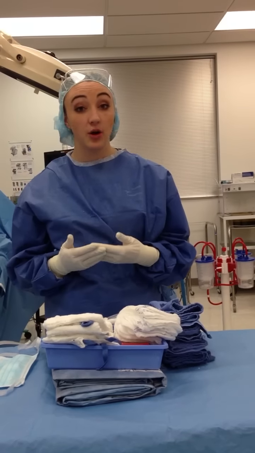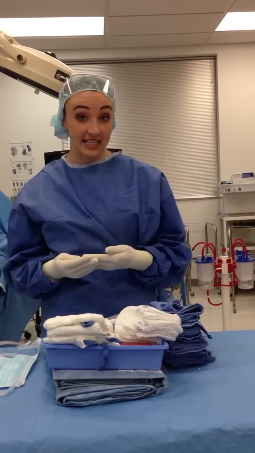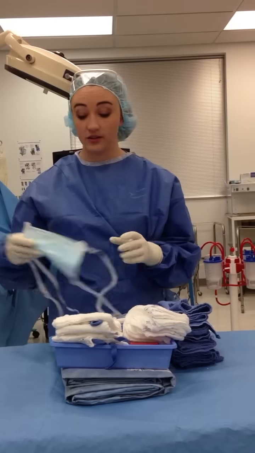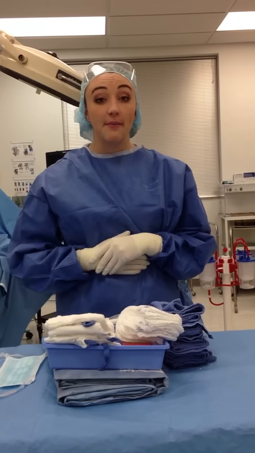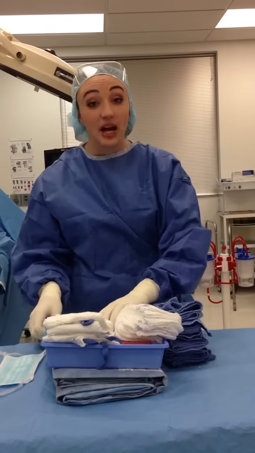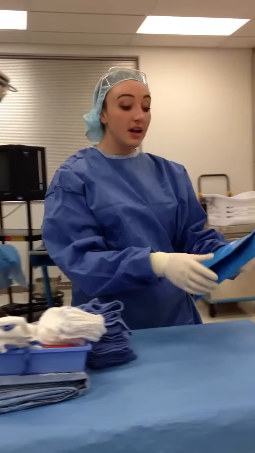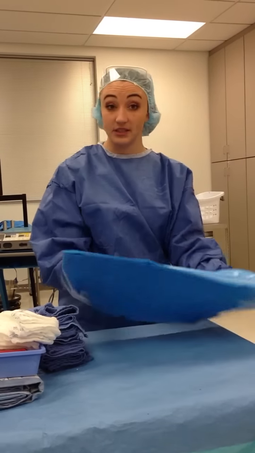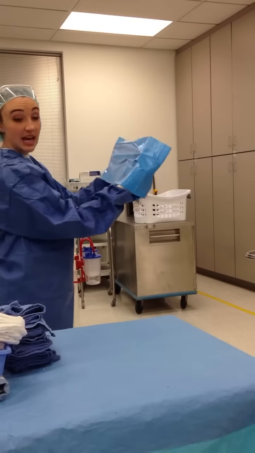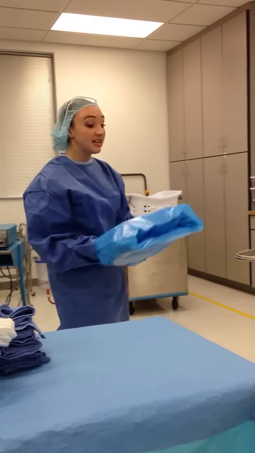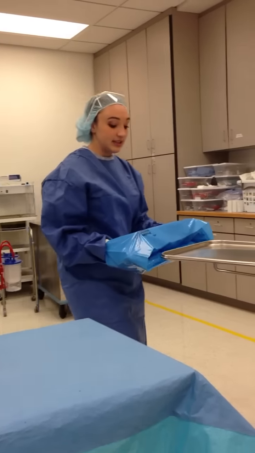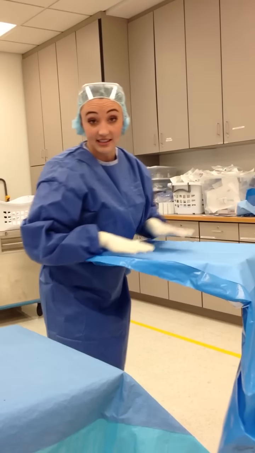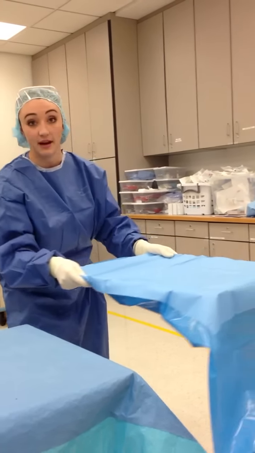Today, I'm going to show you how to set up a surgical back table. In a normal situation, I would be wearing a mask and goggles. The first step in setting up a back table is to drape the Mayo stand. The Mayo stand is what the surgeon and the surgical technologist will work off of during the procedure. When I drape this, I want to keep my hands protected because that is not sterile yet. So I step up and I slide this on. Now this is sterile and I can pull it into my field.